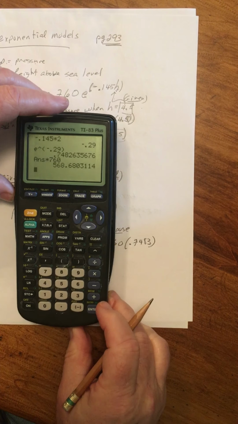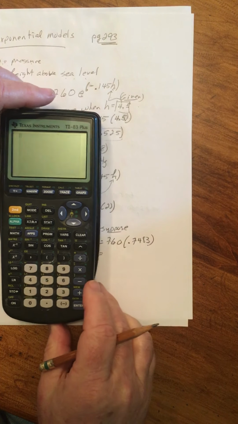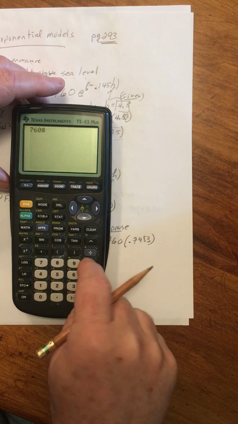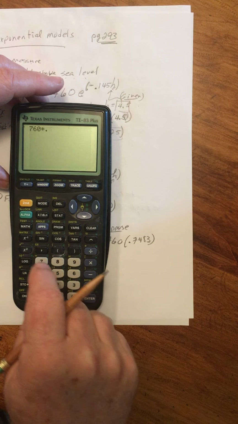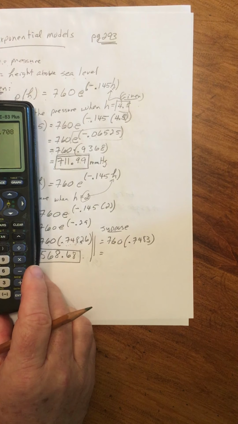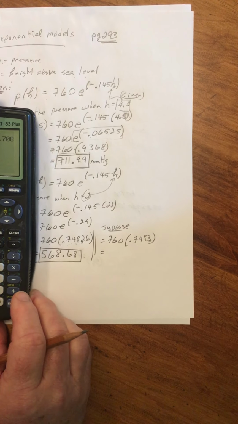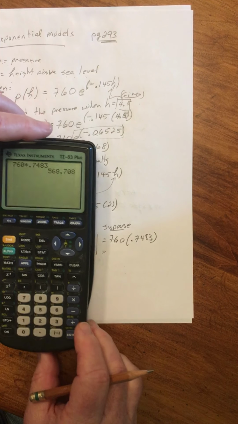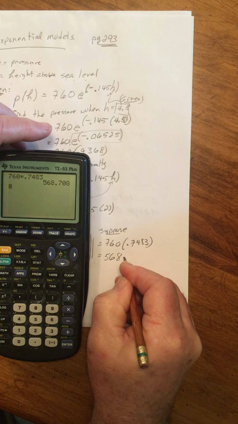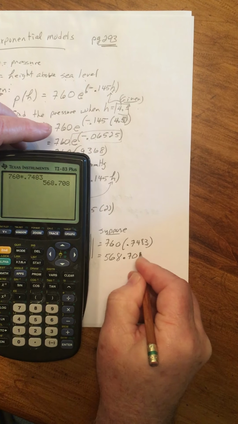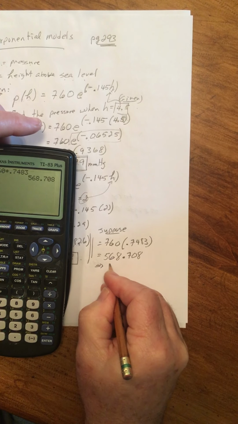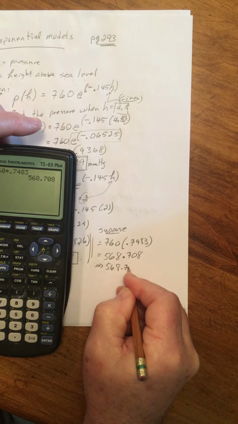When you use your computation, 760 multiplied by 0.7483, the value you get is 568.708, so you would round your answer to 568.71.